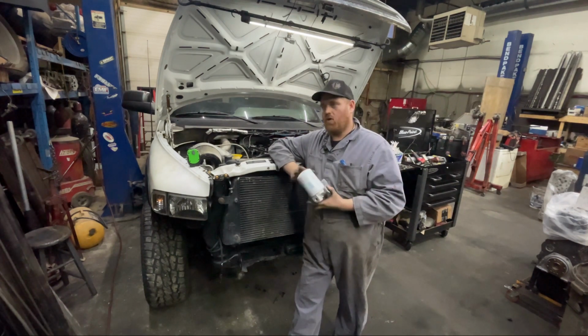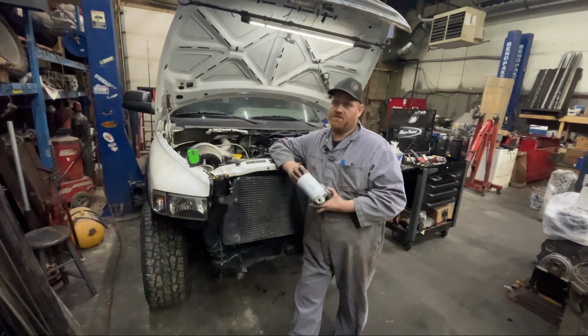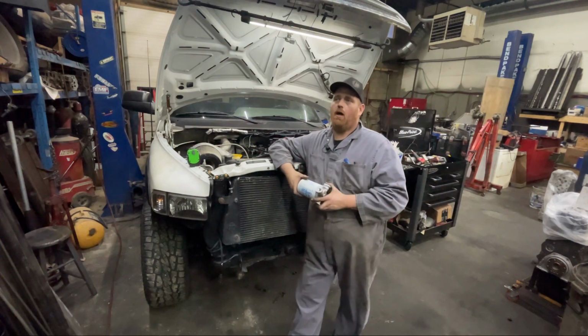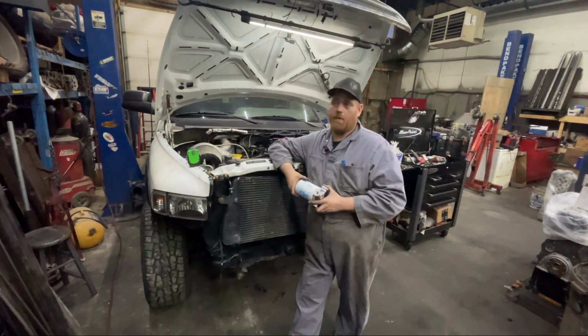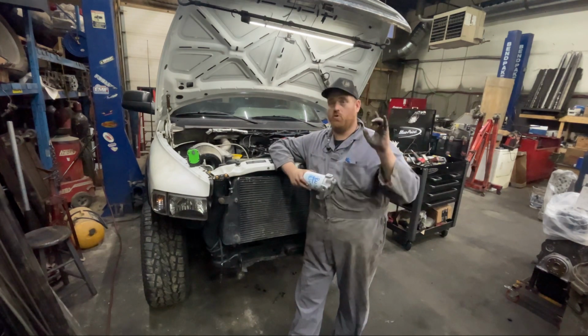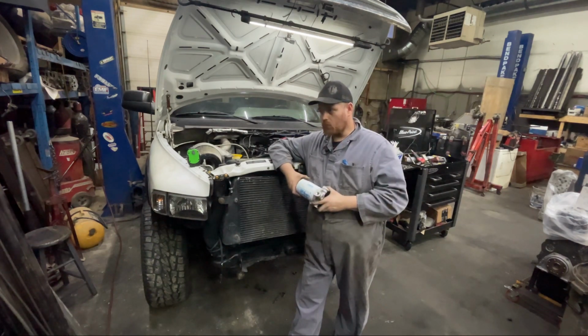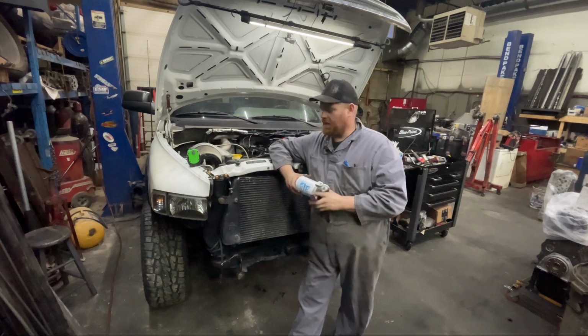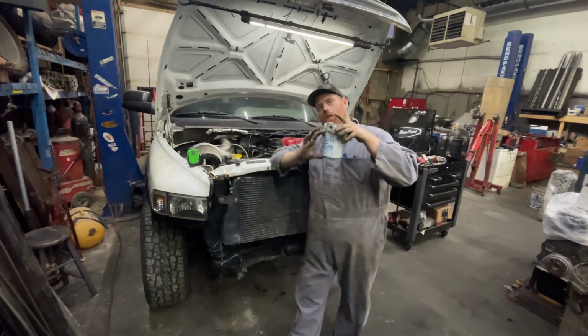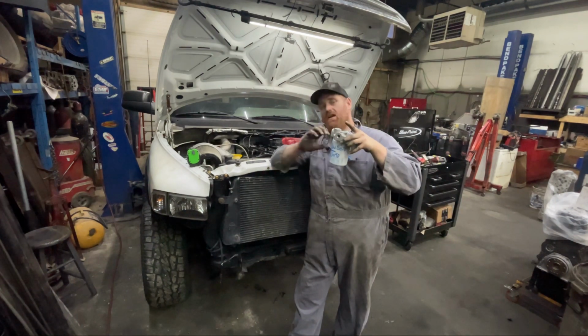Depending on the filter that you're running, there's a bunch of different sizes and stuff. I'll give you some part numbers. If you want to try some out, I'll give you some part numbers. The part numbers will be in the description. But you can get different lengths too. This is a little bit longer one. You can get a shorter one, so you can get it into tighter spots.